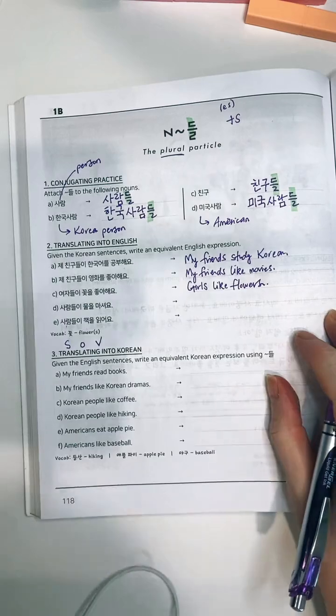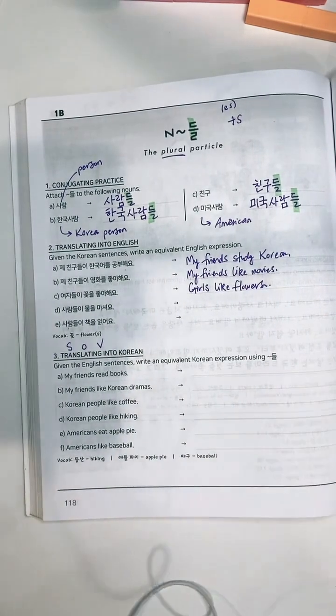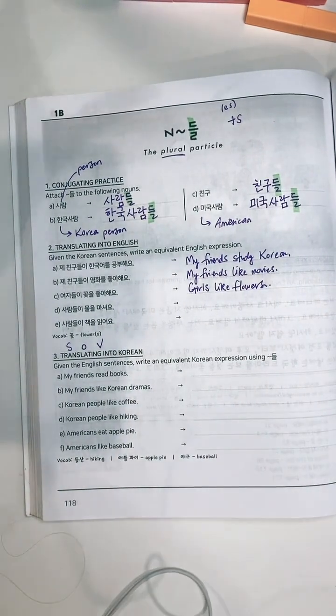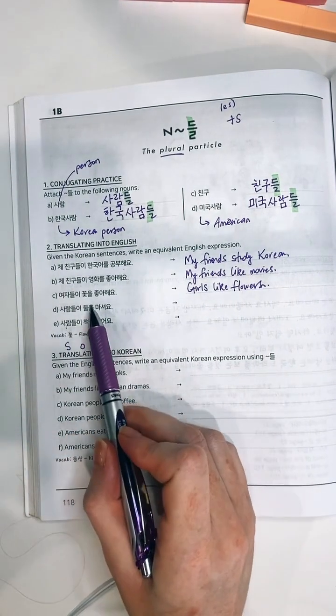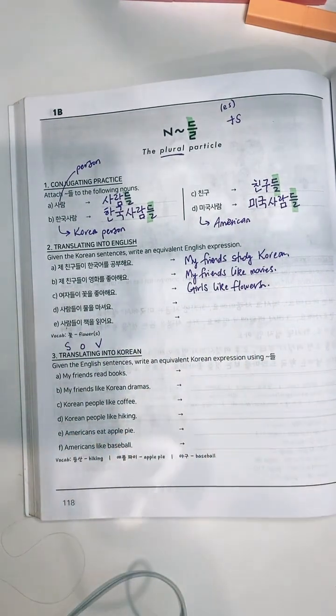Of course, that's not an absolute rule. I'm sure there are some girls out there that don't like flowers, but we're making a blanket statement that 여자들이 꽃을 좋아해요. Girls like flowers.